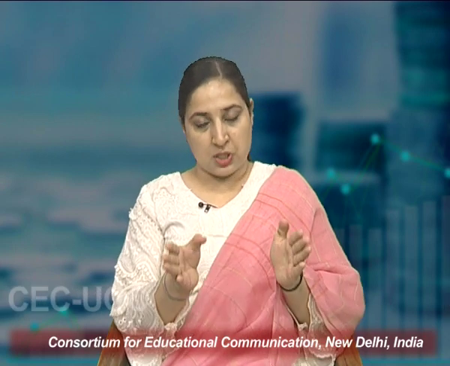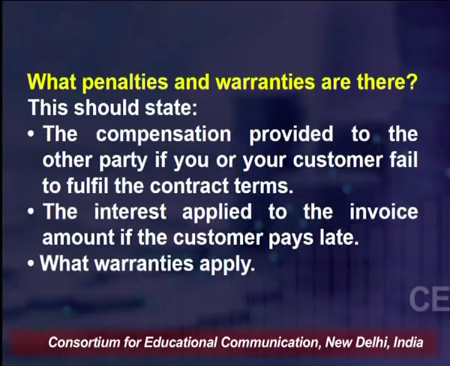Otherwise, there will be delays, there will be lags. That is again a problem that would demand the attention of both parties. So, that is why it is very specifically to be mentioned in the contract with respect to their responsibilities, their accountability, right.